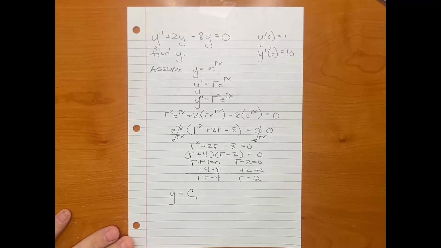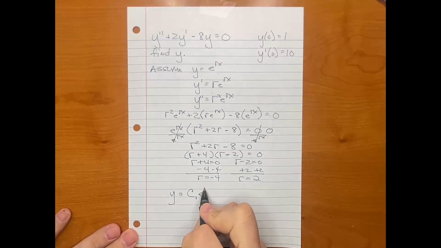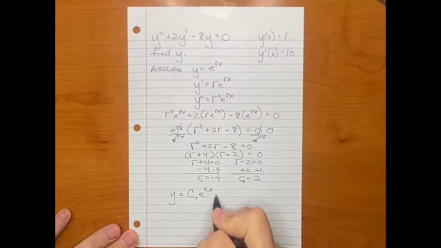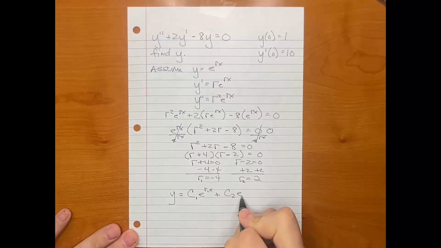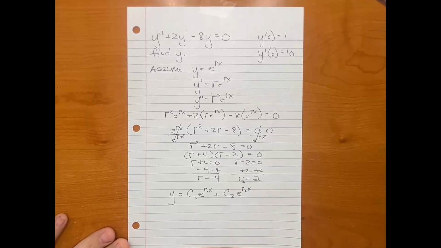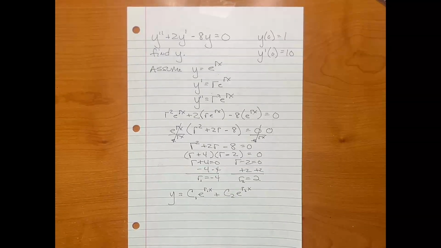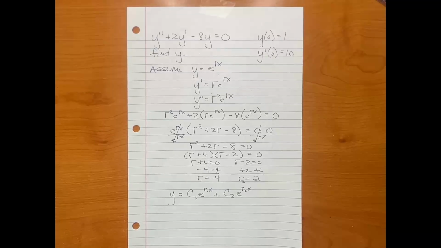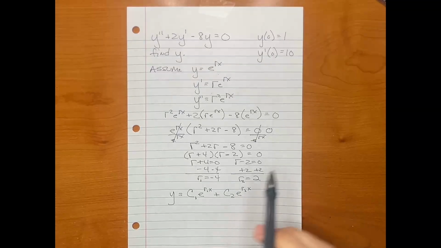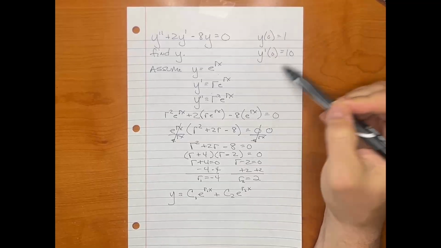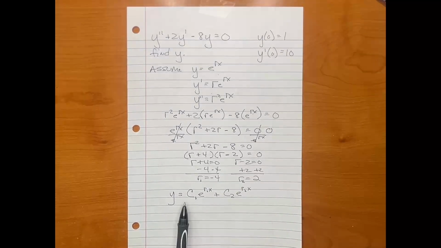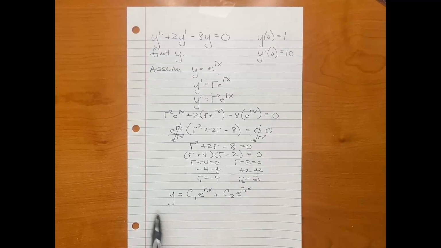It will be C1, which is just some constant, times e to the r1x, and I should probably label these r1 and r2, plus C2 times e to the r2x. Okay, so that's going to be our general format for the solution to this problem. Okay, so where do we go from here? Well, we know that we're going to use these original conditions to kind of figure out what C1 and C2 are. Okay, we do know that y of 0 equals 1, and we can use it right here.